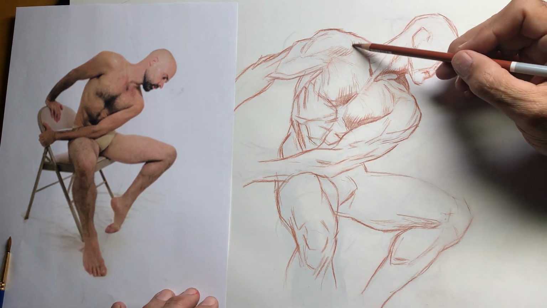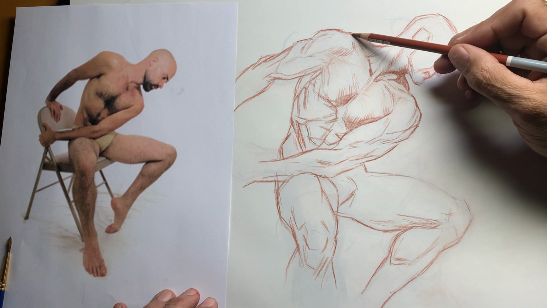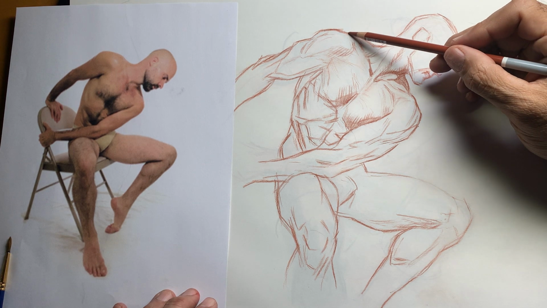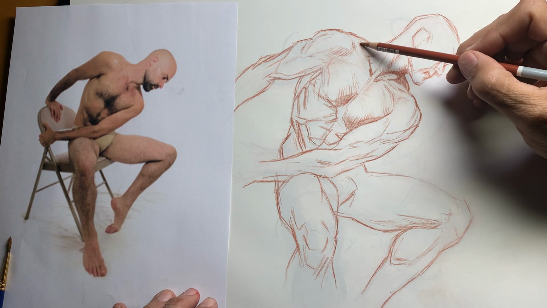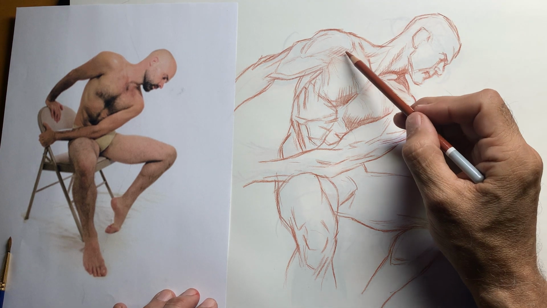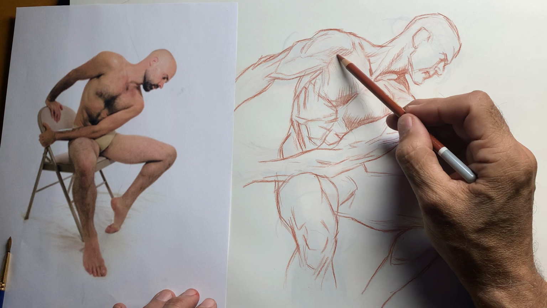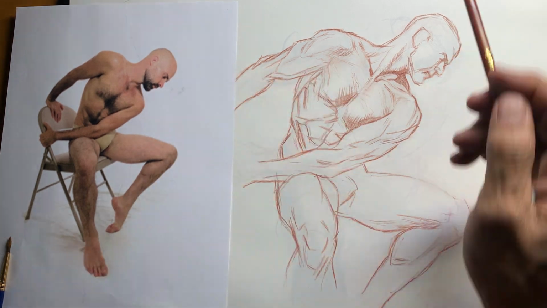Yo necesito que este hombro se separe. ¿Ves? Aquí viene caminando la clavícula, va dando la vuelta de esta manera. ¿Ok? Va dando la vuelta de esa manera. Y este es el plano de elevación de la cabeza del deltoides.